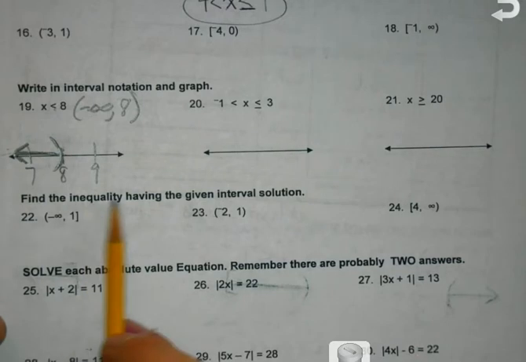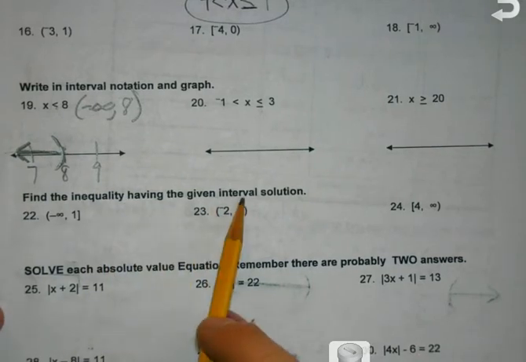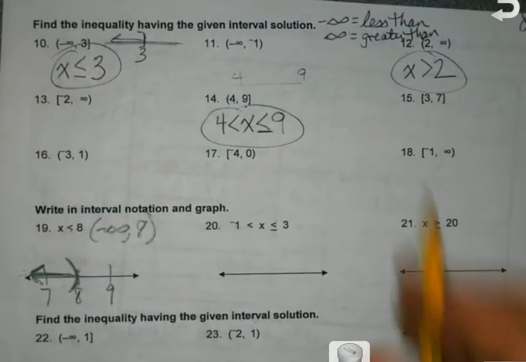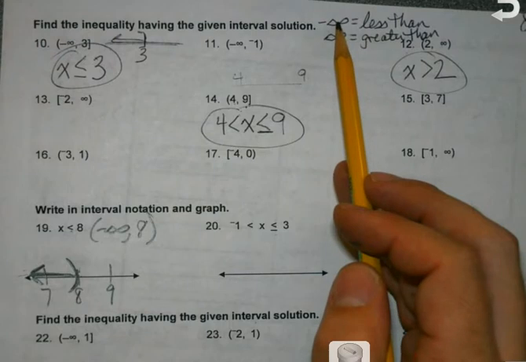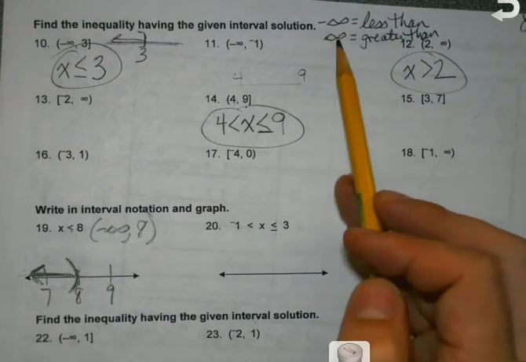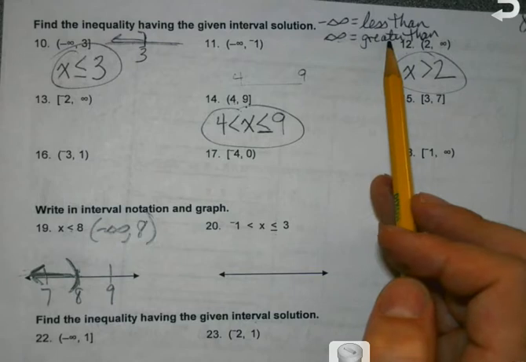Okay. Find the inequality for the given solutions. Again, we've got examples of all three of these up above, but just to get thinking about it again, we talked about the keys. If I see negative infinity, I'm going to have a less than inequality. If I see a positive infinity, it's going to be greater than.